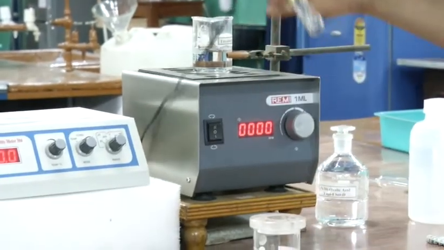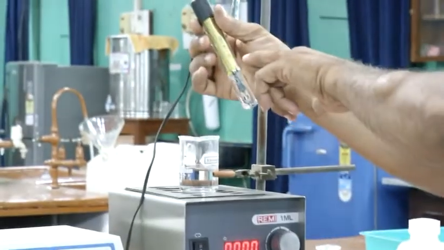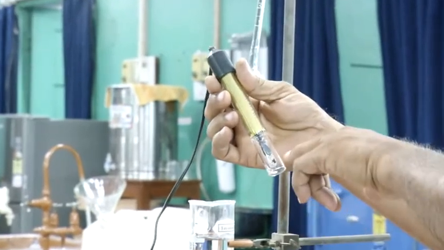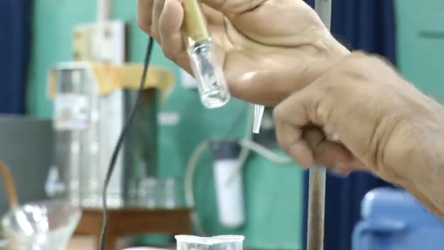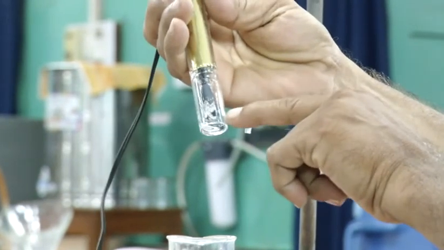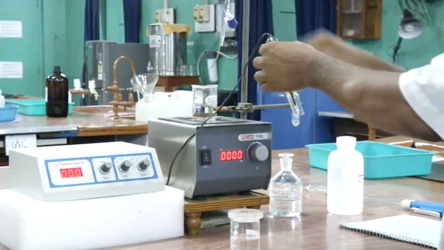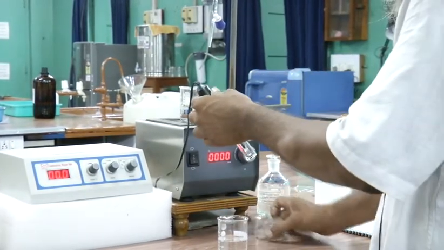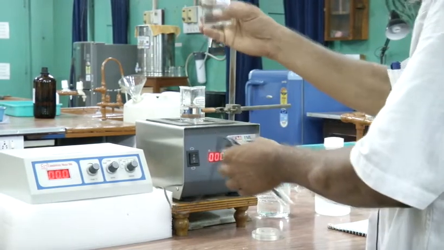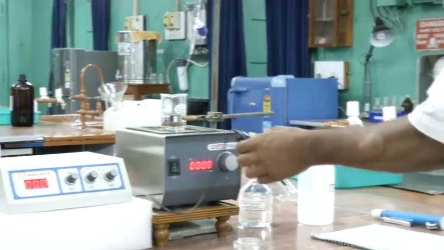This is the cell of the conductivity meter. This is made of platinum. Two platinum plates are there. You can see the platinum plates inside. Before you put the cell in oxalic acid solution, you have to wash the cell with enough distilled water. For washing, this beaker is given.